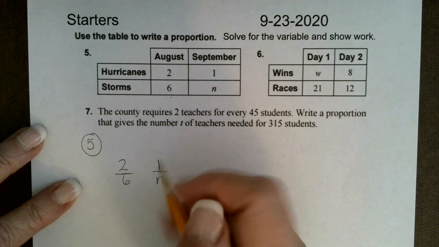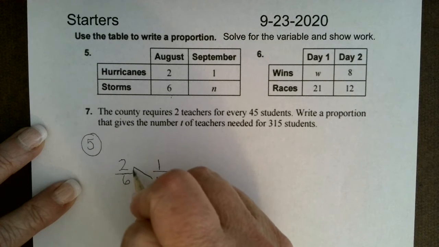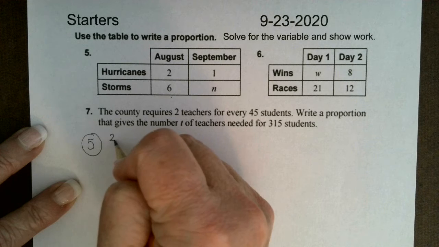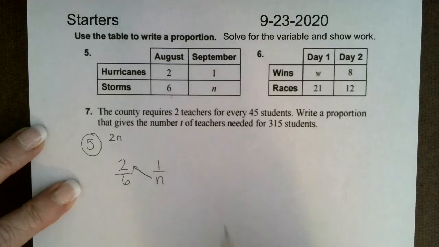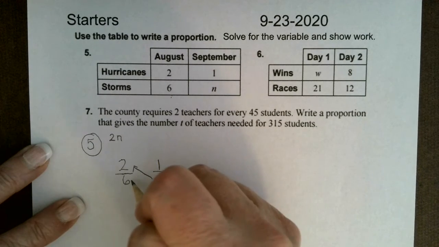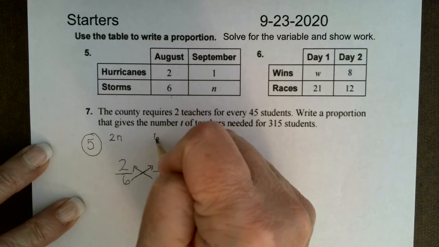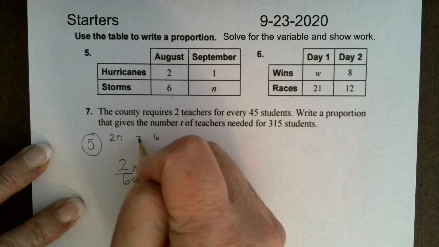So we just cross multiply. So we do 2 times n, which is 2n, and then 6 times 1 is 6. And those two things are equal.